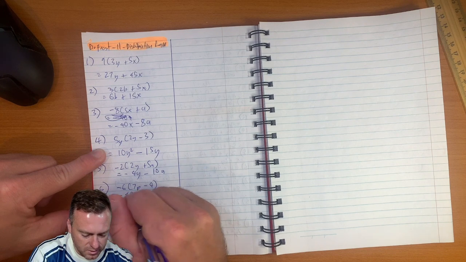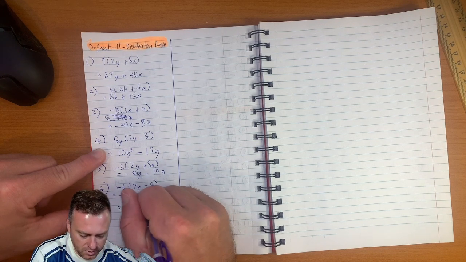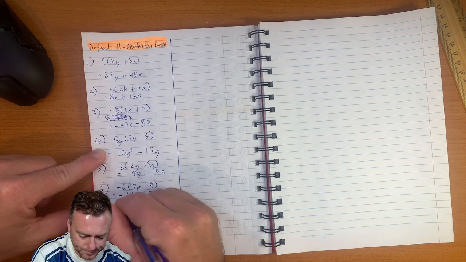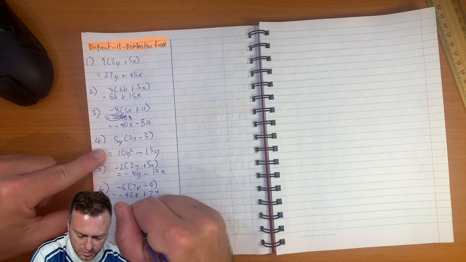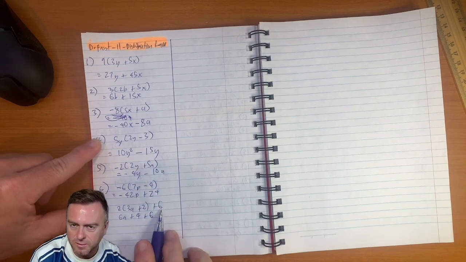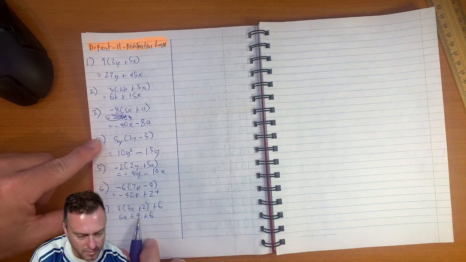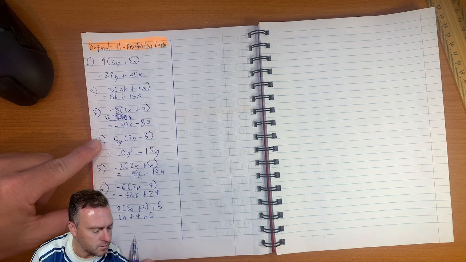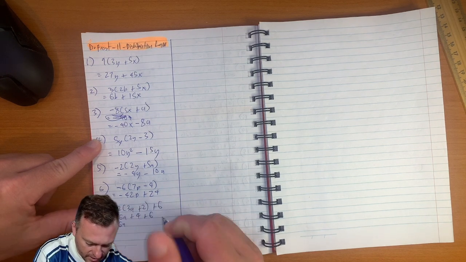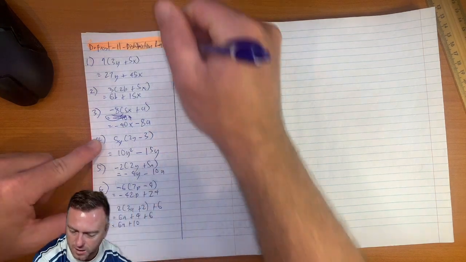Number 7, 2 lots of 3a plus 2, plus 6. So 2 times 3 gives us 6a. And then plus 2 times 2 is 4. And then plus 6. So the 6 was outside of the whole thing. So now we have a 4 plus a 6, which then we can group together. And we get 6a plus 10.